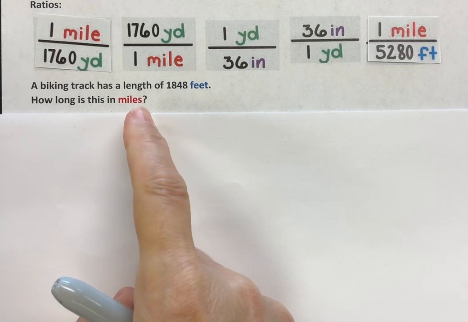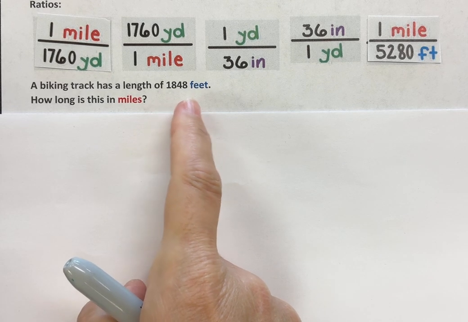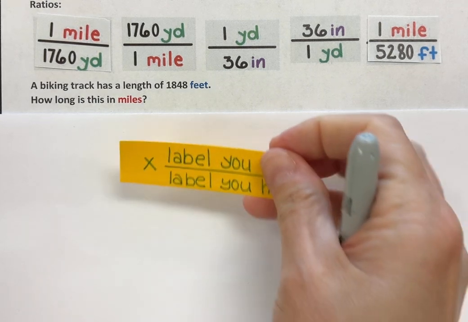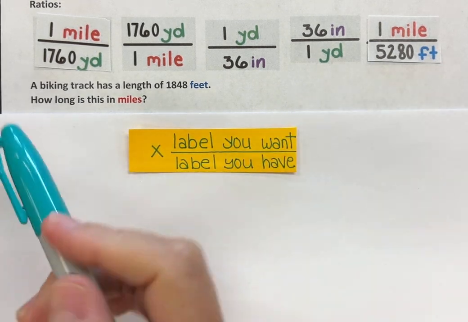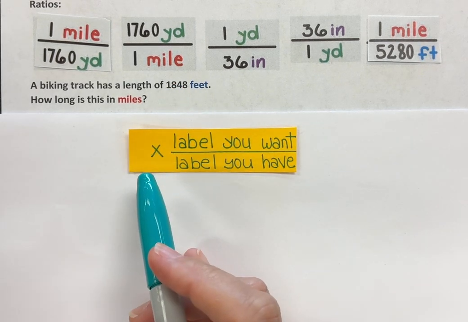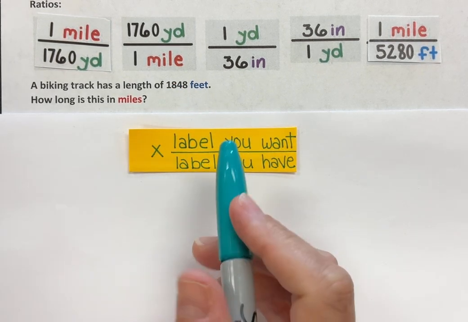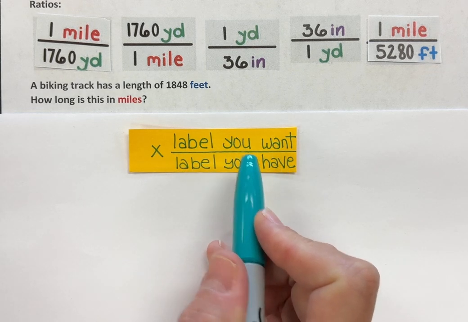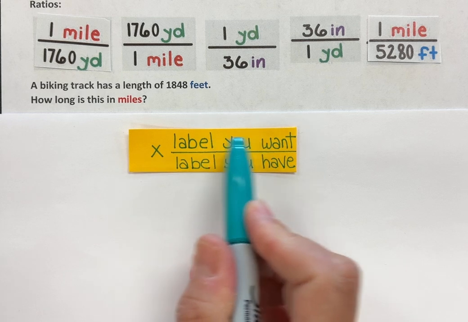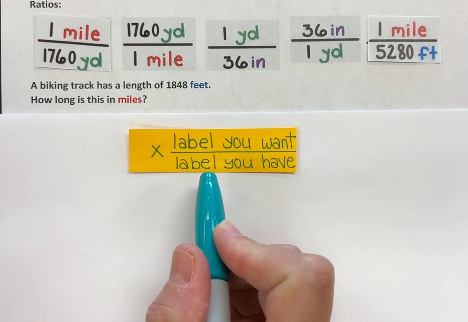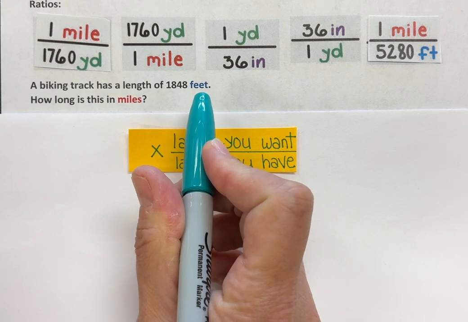A biking track has a length of 1,848 feet, and we would like to convert that to miles. The strategy is going to be to multiply what you have by a fraction that has a label that you want in the numerator. So in this case, we want miles, so we want miles in the top. And the denominator will have a label that you have, which is feet.